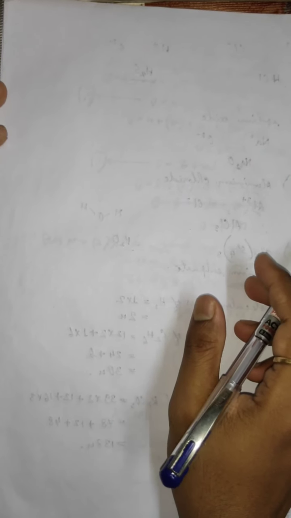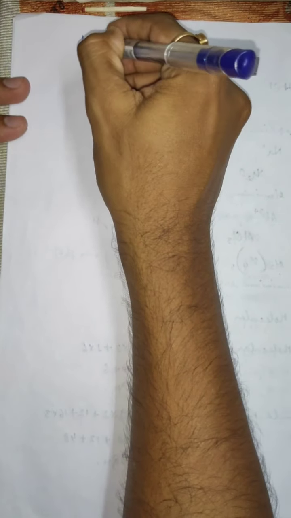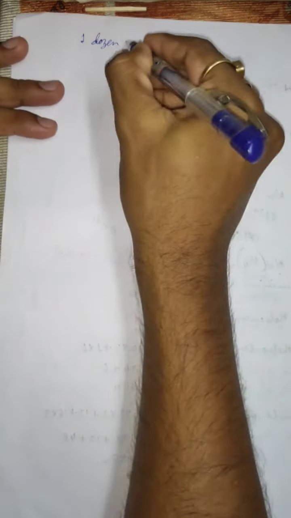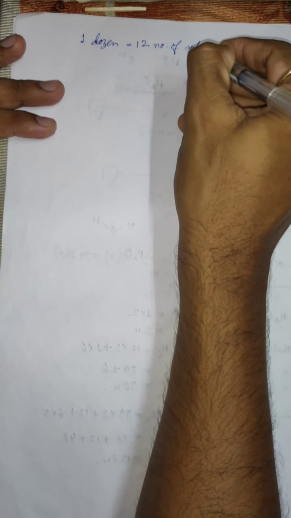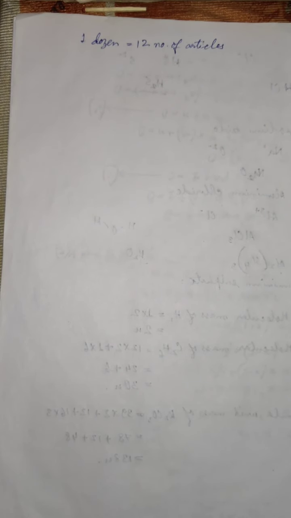Hello students, in this session we shall discuss the mole concept of the chapter Atoms and Molecules of class 9 science. So, mole concept. What is the mole concept? If we say 1 dozen of any articles, 1 dozen means we can understand there are 12 articles. So this can be compared to the mole concept.